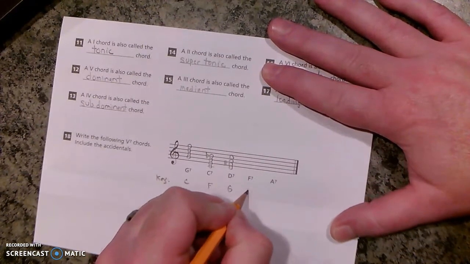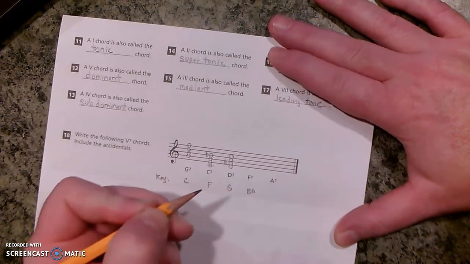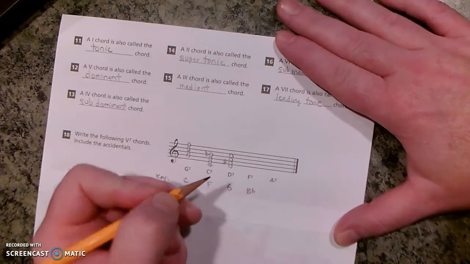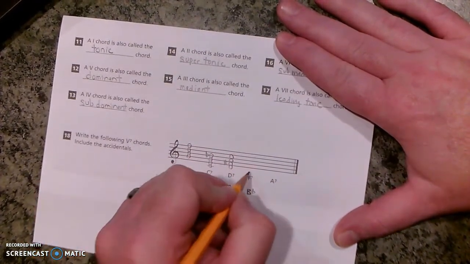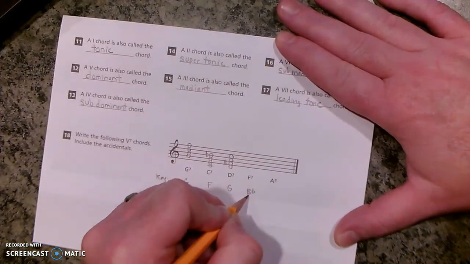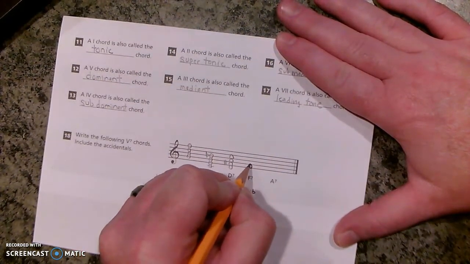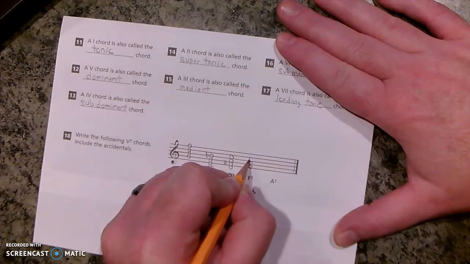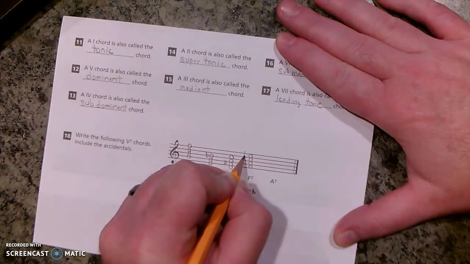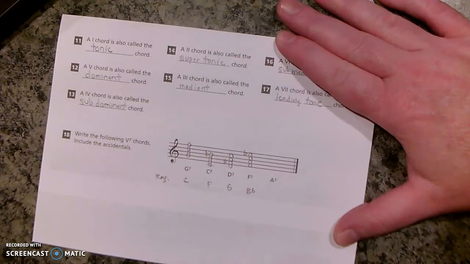F would be the 5 in the key of B flat. I was testing you to see if you were paying attention. Good job. So B flat, the key signature is B flat and E flat. So we need F, A, C, E flat would be our 5/7 in the key of B flat.